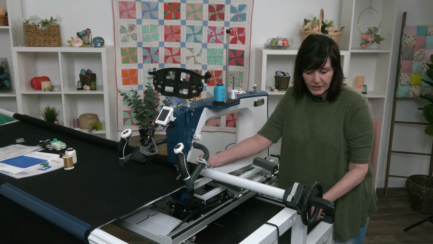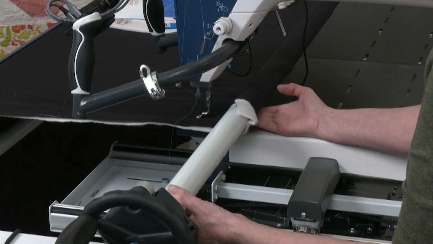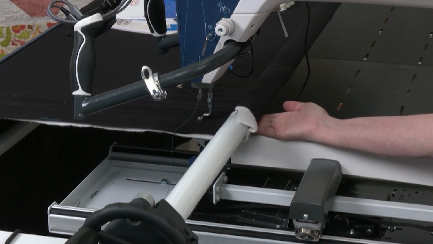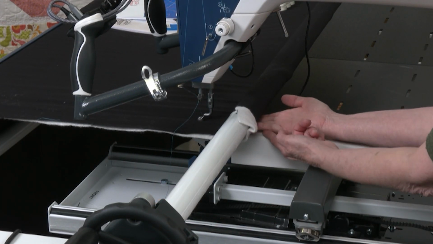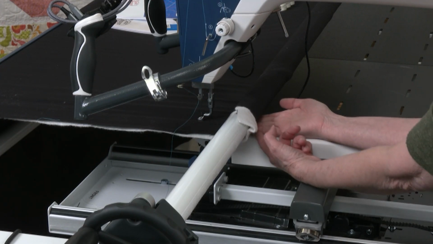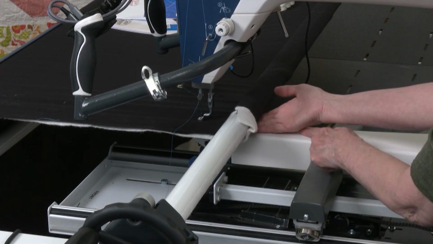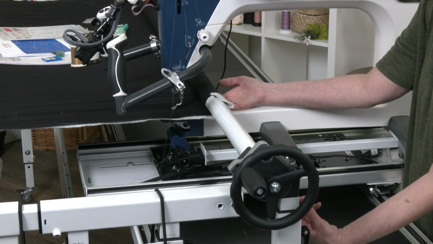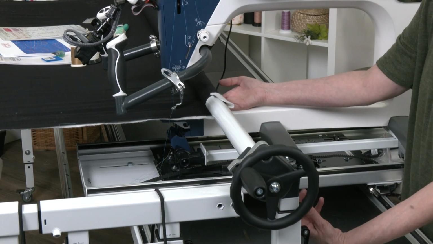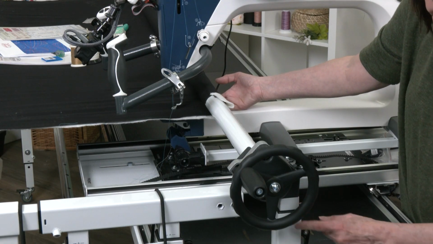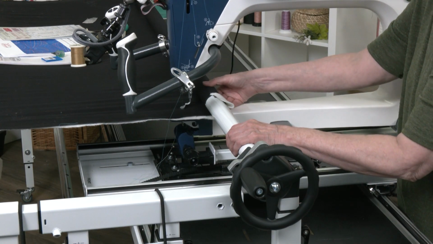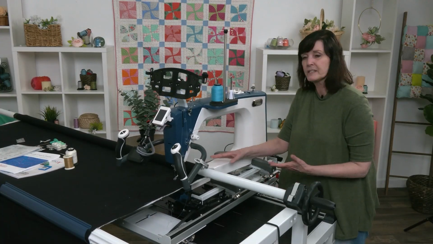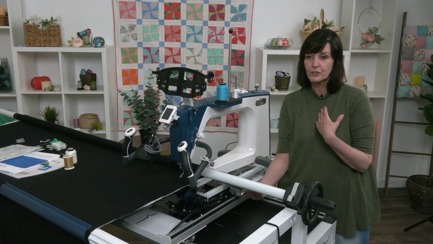So I have undone this pole, and notice that it's just laying right here on top of my hand. My hand is a finger width is what I'm setting the pole to be, a finger width above the arm of my machine. Now I'm going to lock it into place and tighten my knob, and then I'm going to look at the setting that it's on and go down and do the other side. So now I can easily move it, but it's not up too high and it's not down too low.